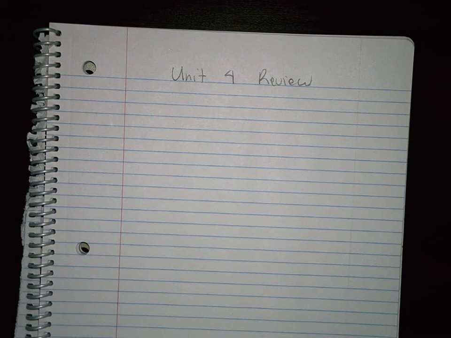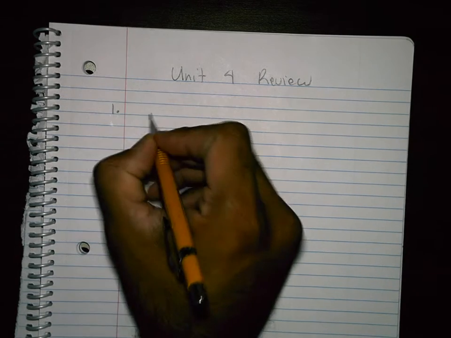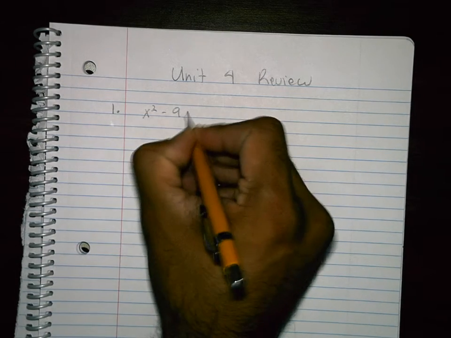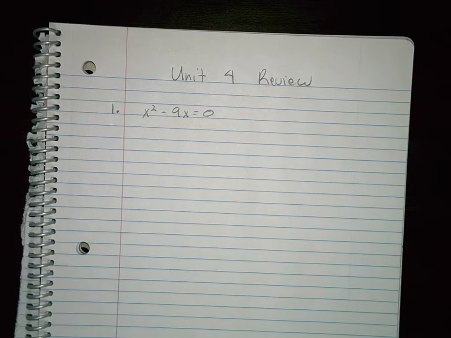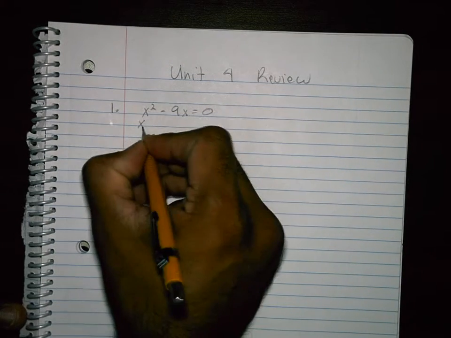This is the Algebra 2 Unit 4 review. Number 1: x squared minus 9x equals 0. So we're solving quadratic equations, and for now we're using the zero product property to do that. So I have to factor.